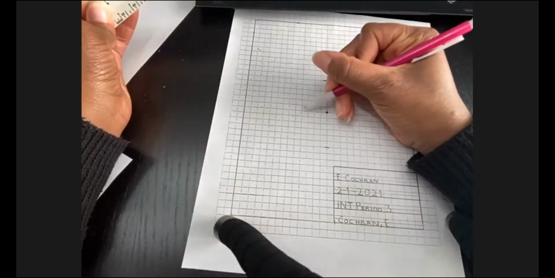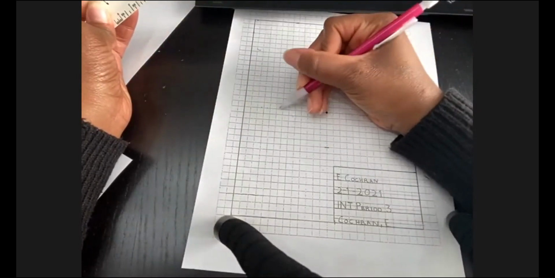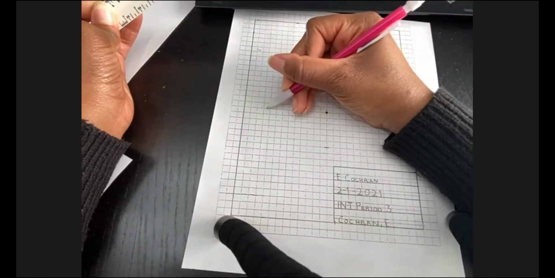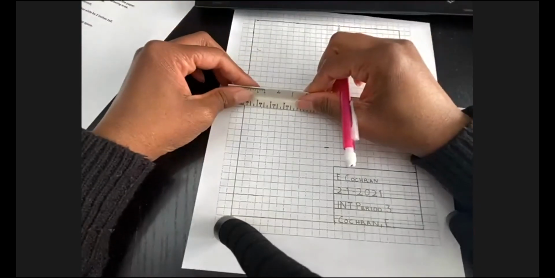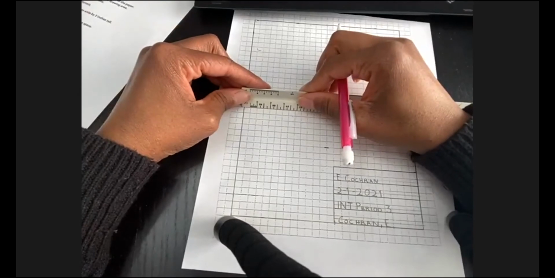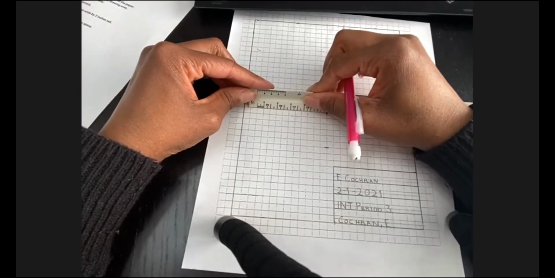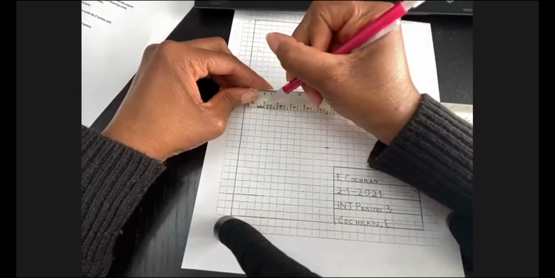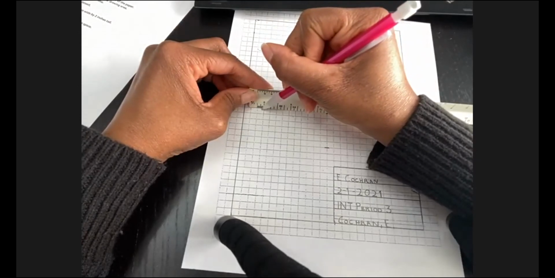And then I'm going to do the same thing on the other side. 1, 2, 3, 4, 5, 6, 7, 8, 9, 10. And after my 10, I'm going to line up my calculator at the 0 and go to my 1/4 increment right about there.